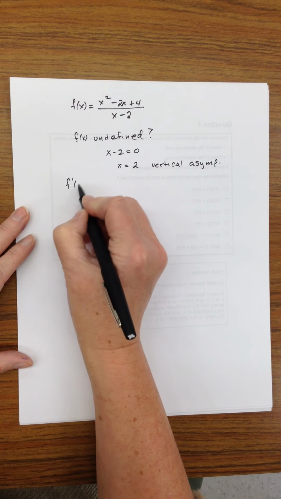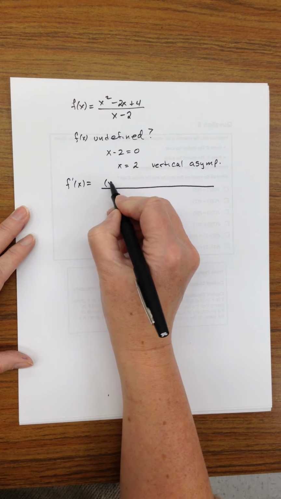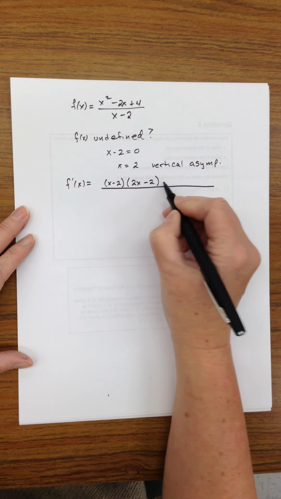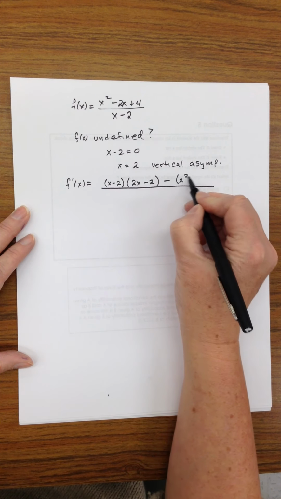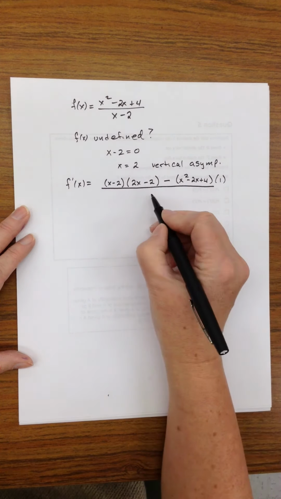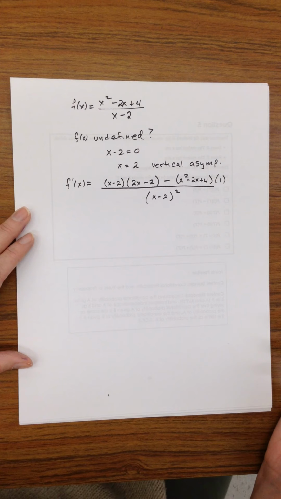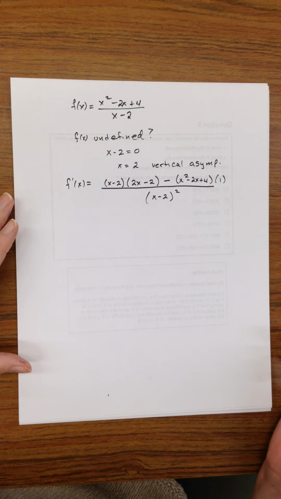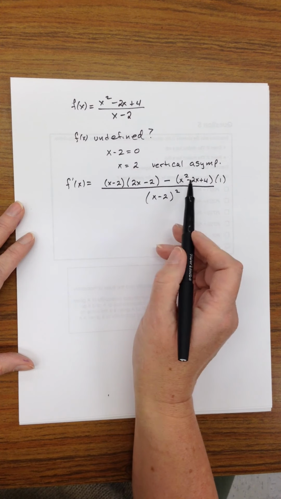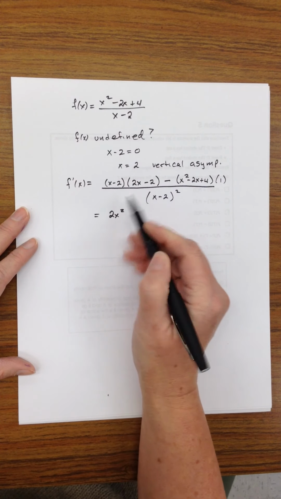I'm going to go ahead and use the quotient rule. Quotient rule: denominator times the derivative of the numerator, minus the numerator times the derivative of the denominator, all over the denominator squared. At this point in time, we could attempt to factor. I'm not seeing too much there though, so I'm going to go ahead and multiply out, distribute, combine, and clean up the numerator. So it's a little tedious, but I think we can do this.